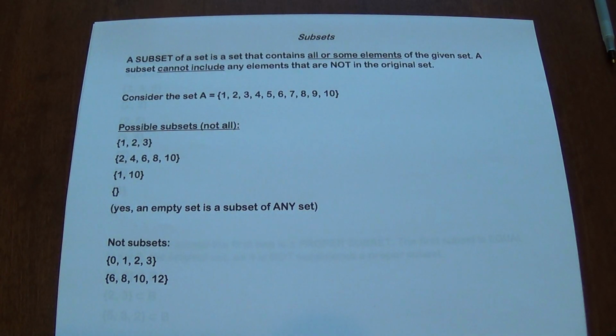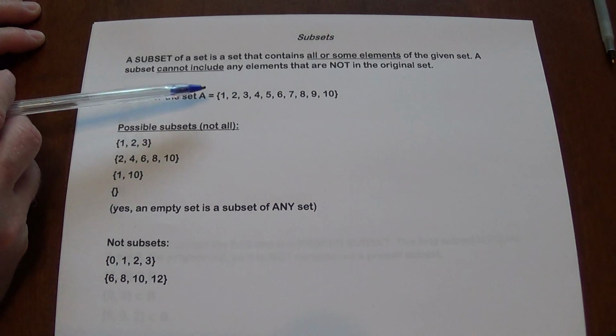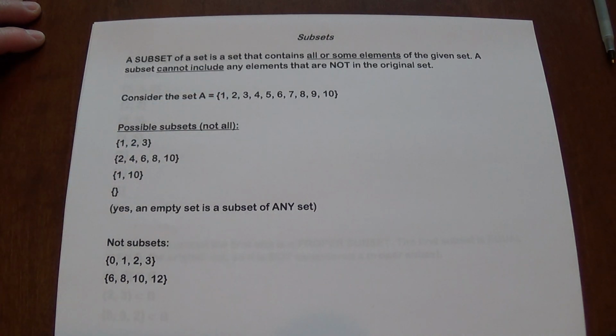Hi, let's talk about something called subsets. A subset of a set is a set that's going to contain all or some elements of the given set. And the subset cannot include any elements that are not in the original set. So we're going to consider this set A that contains 1, 2, 3, 4, 5 all the way to 10.